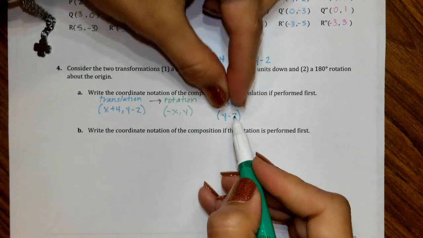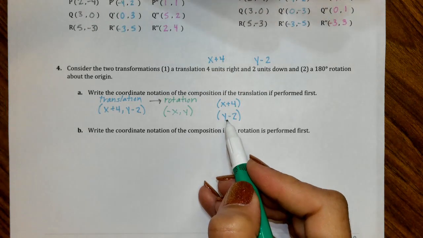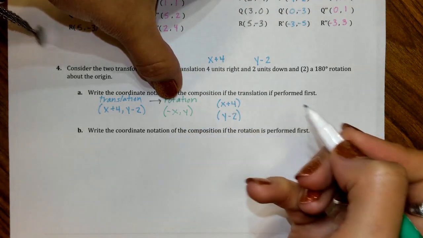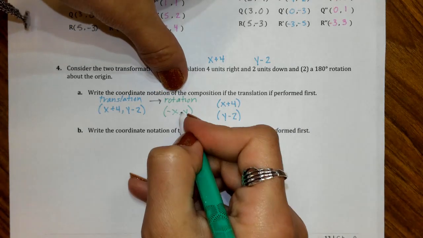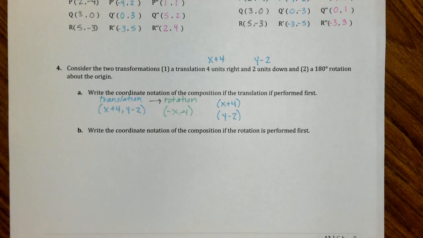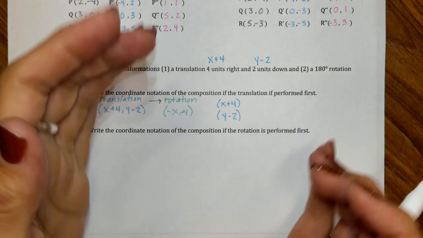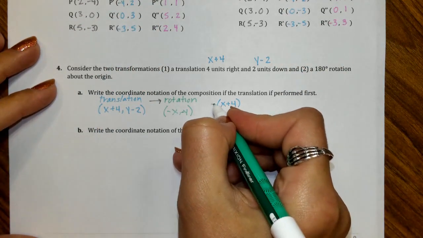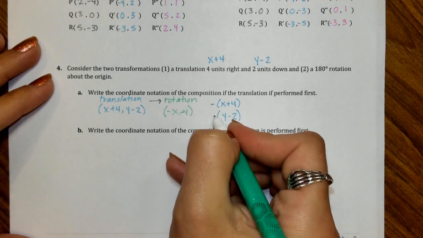Your x and your y, we're going to change signs of. So here, the x plus 4 is in parentheses because the translation happened first. We have to add 4 first. So that's why the parentheses. PEMDAS, order of operations. Then we create the negative afterwards on both of them.